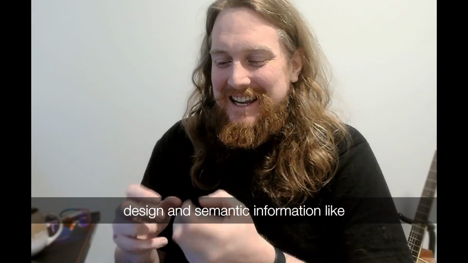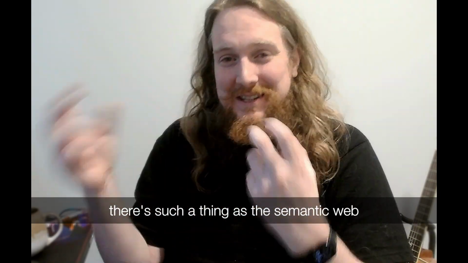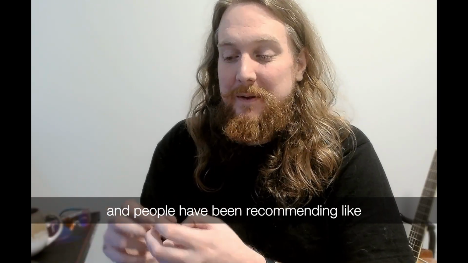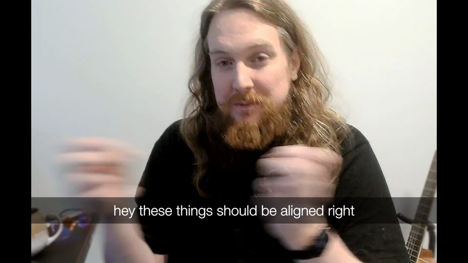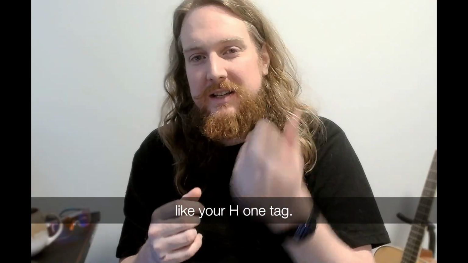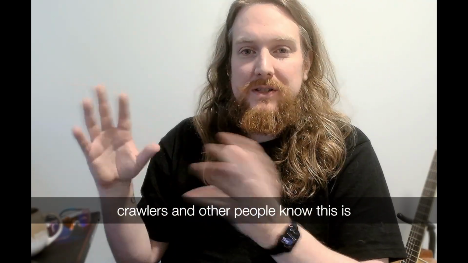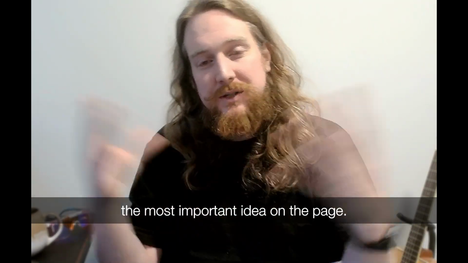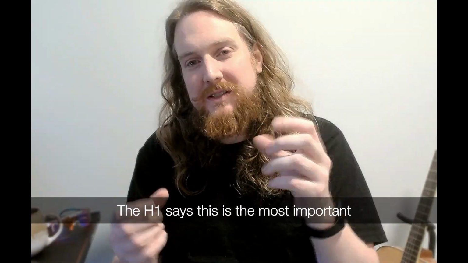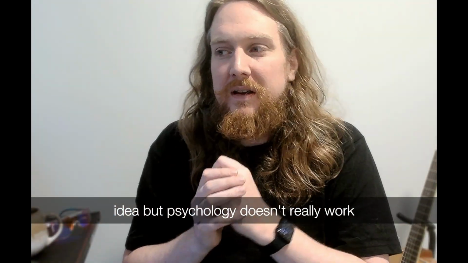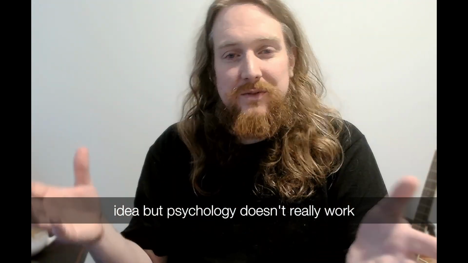that design and semantic information, like there's such a thing as the semantic web, and people have been recommending, hey, these things should be aligned, right? Like your H1 tag. H1 is a semantic tag that lets web crawlers and other people know this is the most important idea on the page. But psychology doesn't really work that way, right?